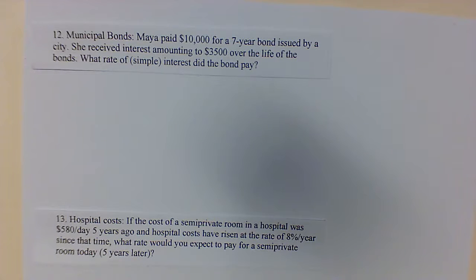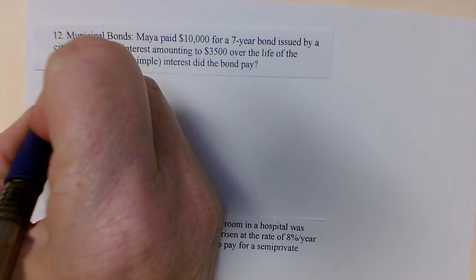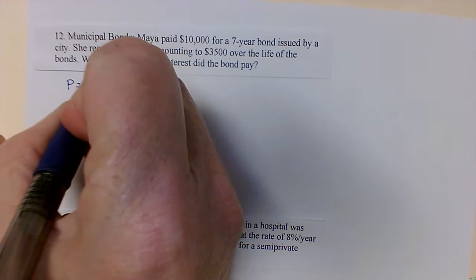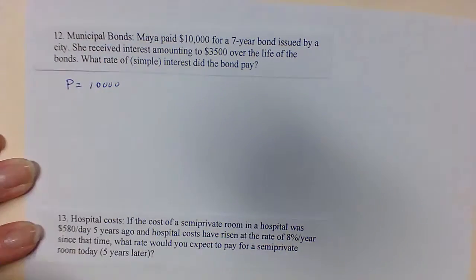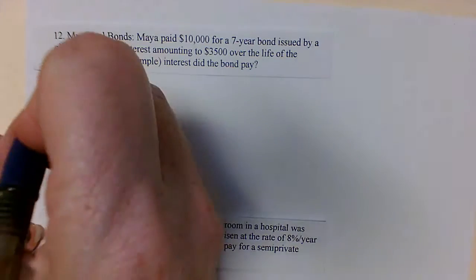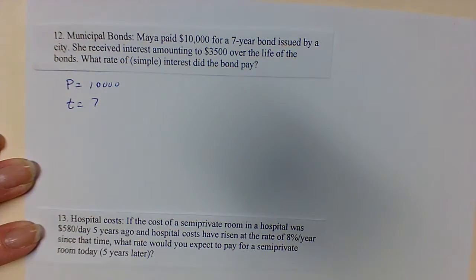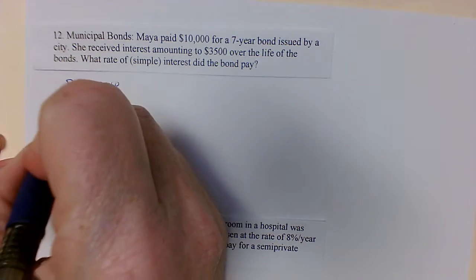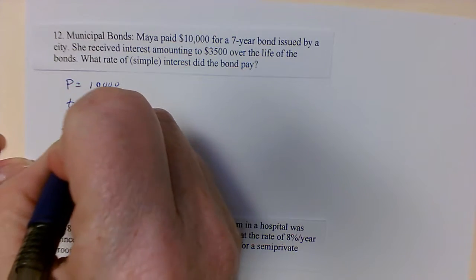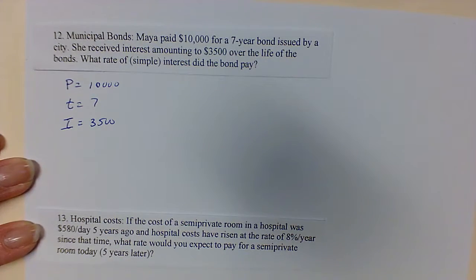Remember, our simple interest formula was I equals PRT. So we need to look and see what do we have. Well, our principal is what Maya paid. She paid $10,000, so P is equal to $10,000 for a 7-year bond. So that tells us T is equal to 7, issued by the city. She received interest equaling the amount of $3,500. So that tells me I equals $3,500 over the life of the bonds.